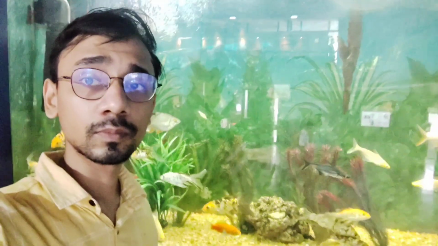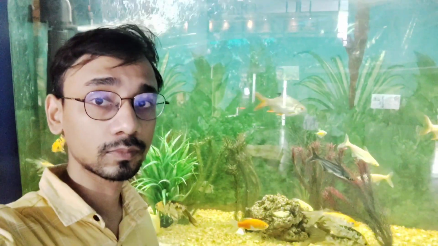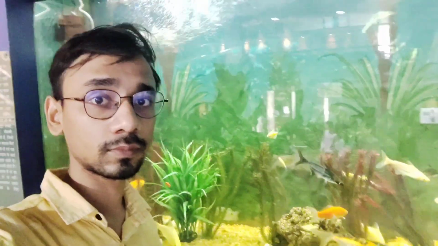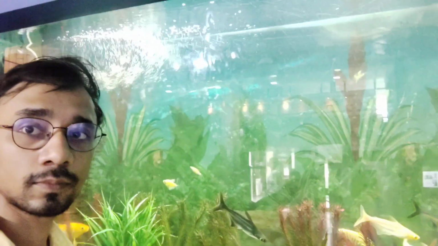Now I'm going to show you some freshwater fishes. So here is some look of freshwater fishes. You can see how cute these fishes are. See the gold one, the most notorious one.